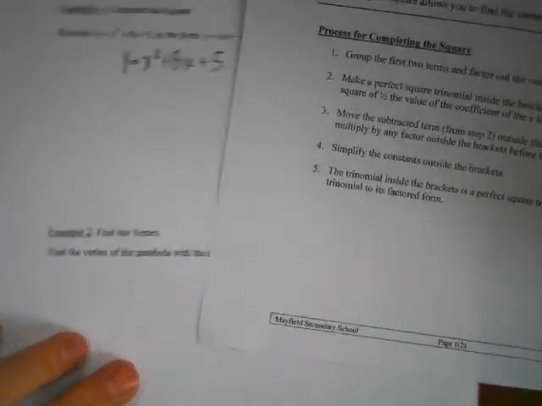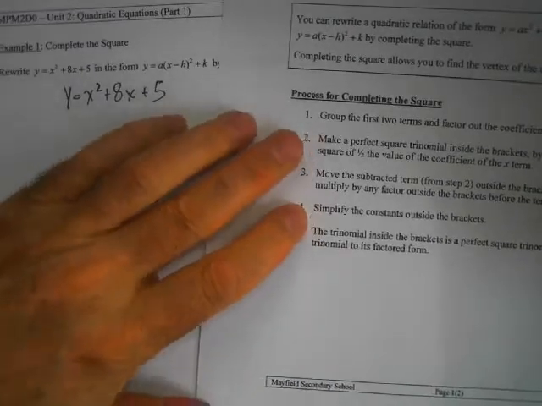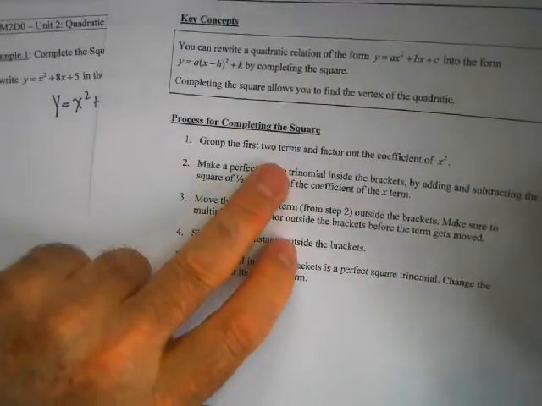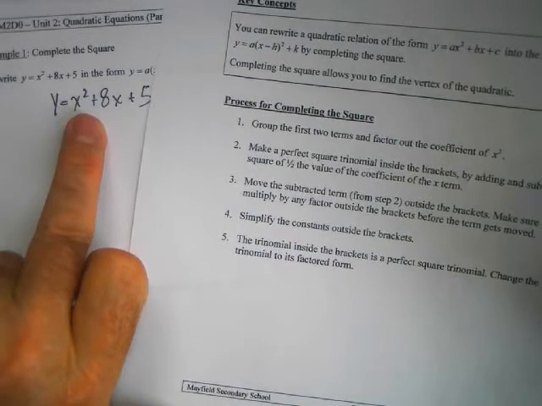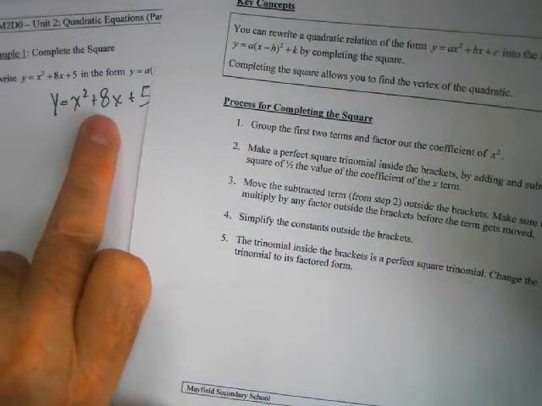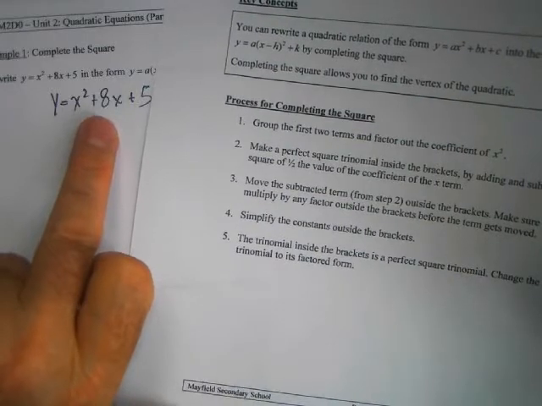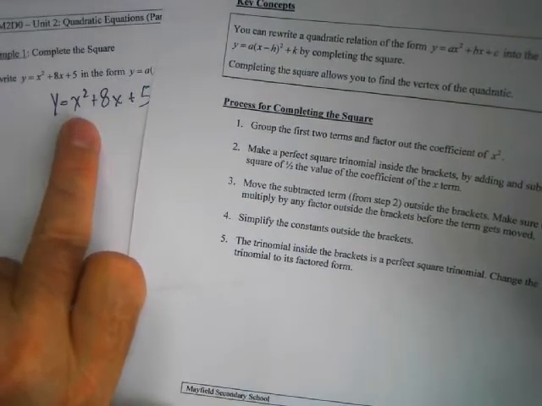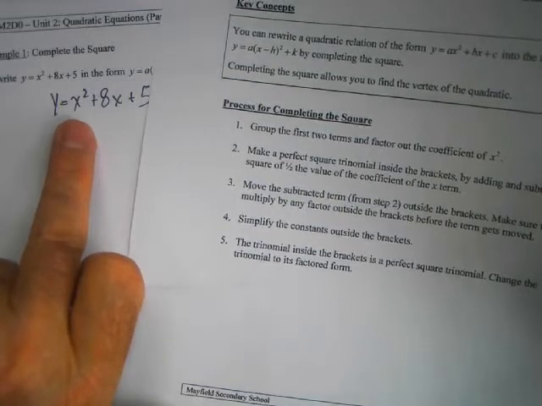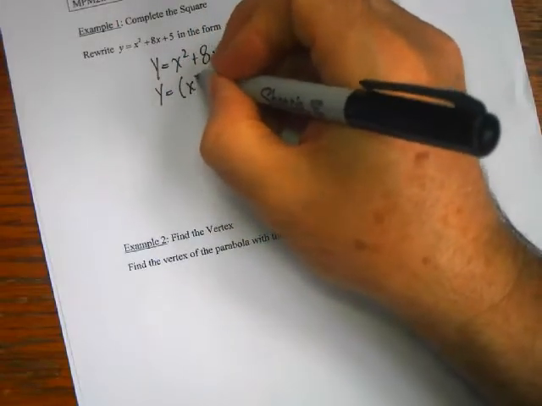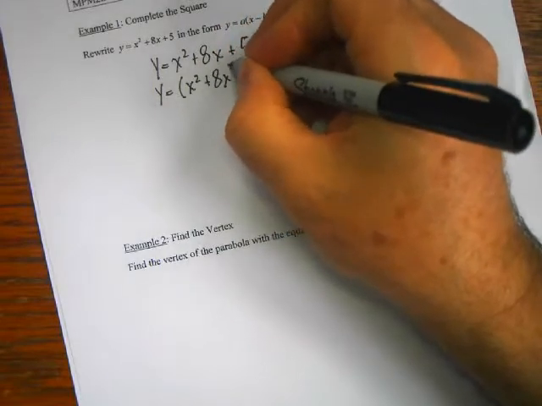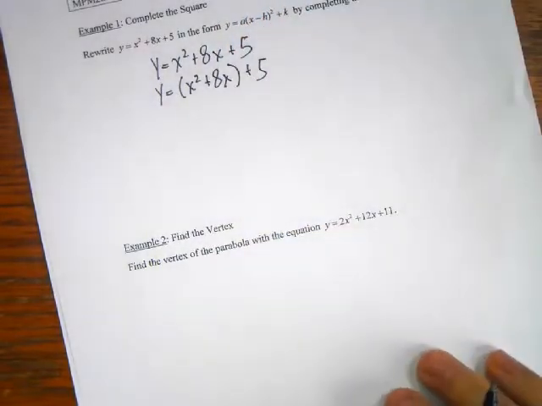So I'm going to take a peek at this process. First thing we do is we group the first two terms. In this case, that's the x squared and the 8x. When I say group, I just mean put brackets around them, so keep them on their own little island. And if there is a coefficient of x squared, I want to factor that out. In this example the coefficient is just 1, so I don't really have to factor that out. So the first step is super easy. Just put brackets around the first two terms, and the plus 5 is outside the brackets.